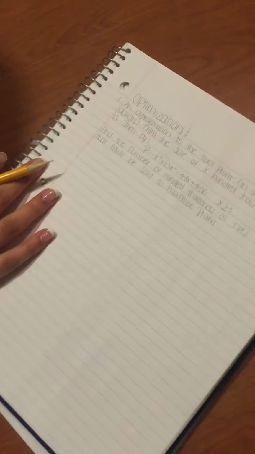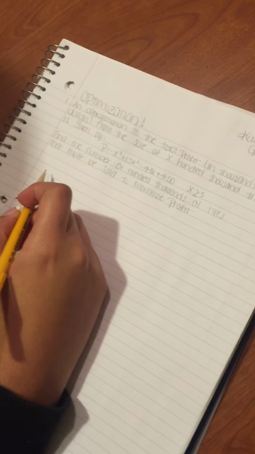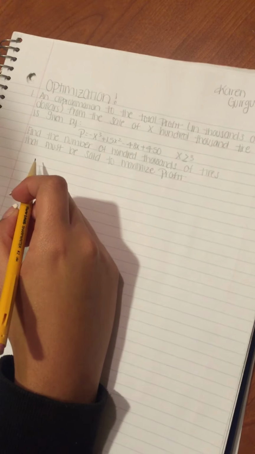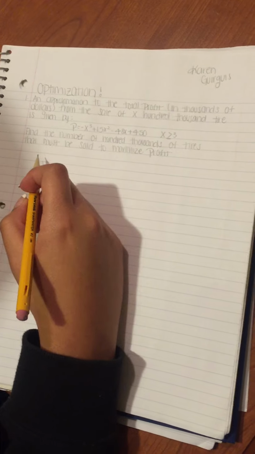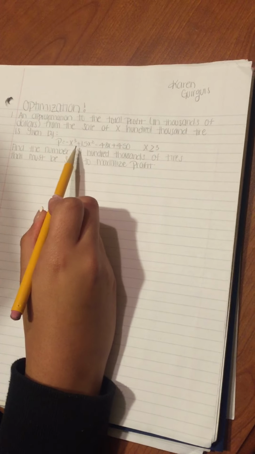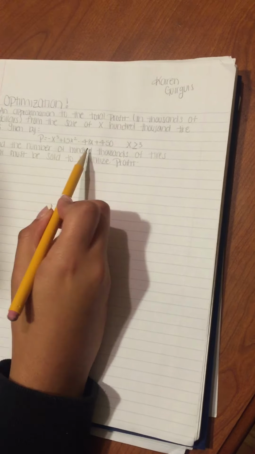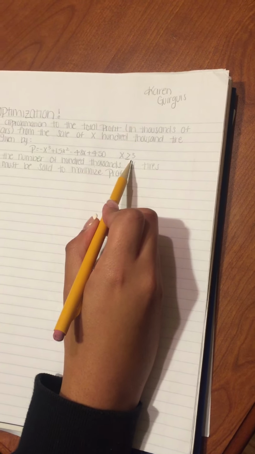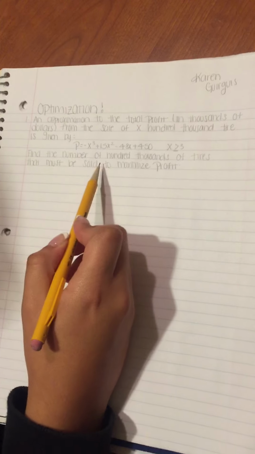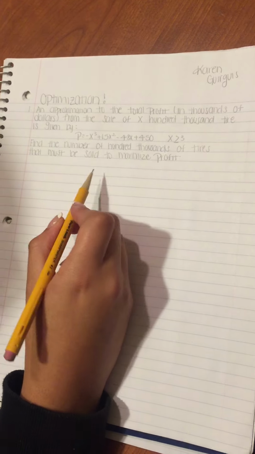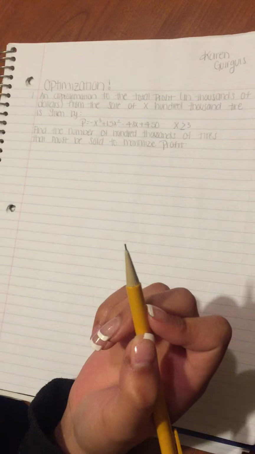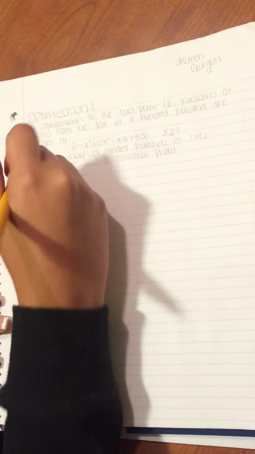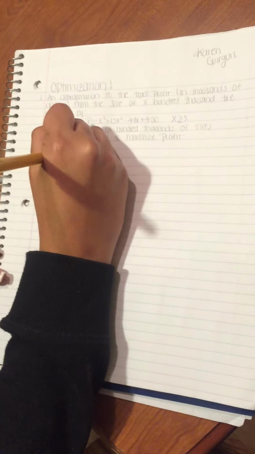Today we're going to be learning about optimization, and I'm going to be doing a problem. The problem says, an approximation to the total profit in thousands of dollars from the sale of x 100,000 tires is given by P equals negative x cubed plus 15x squared minus 48x plus 450, when x is greater than or equal to 3. We are finding the number of thousands of tires that must be sold to maximize profit. So the first thing we're going to do is let's just rewrite the problem.